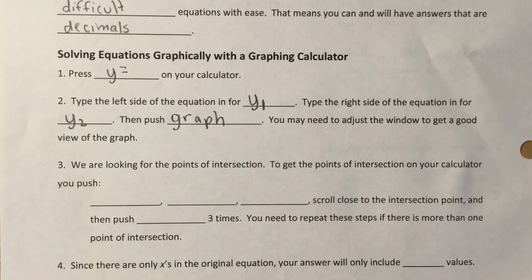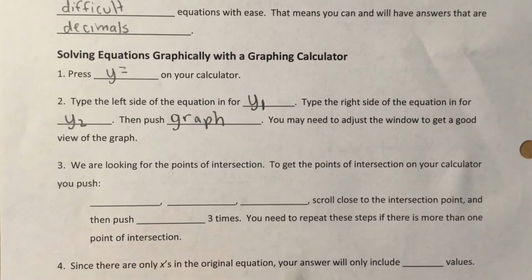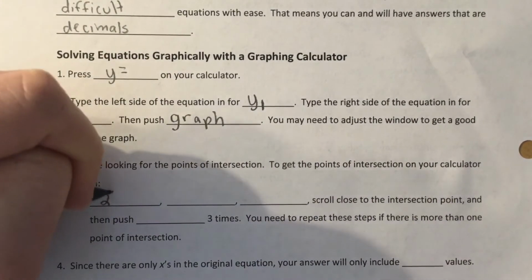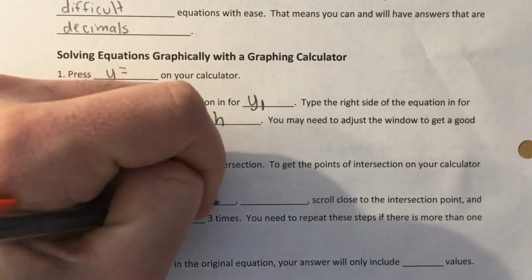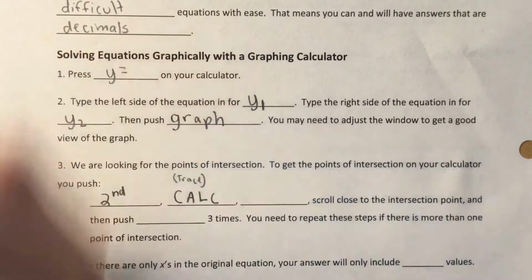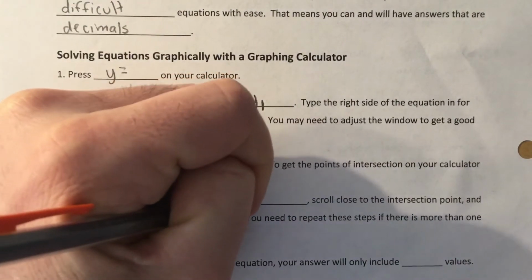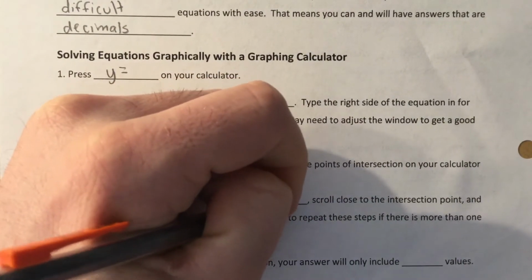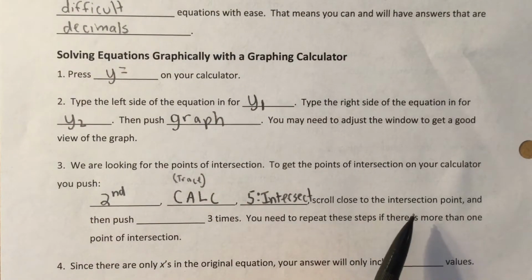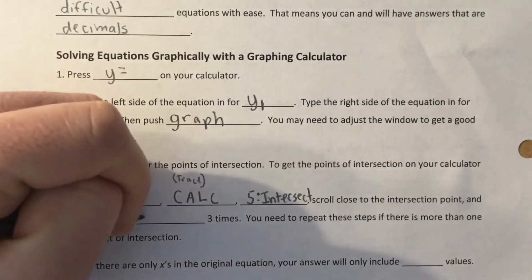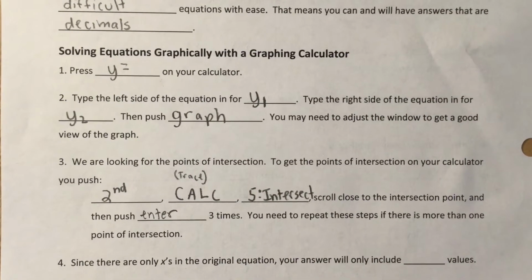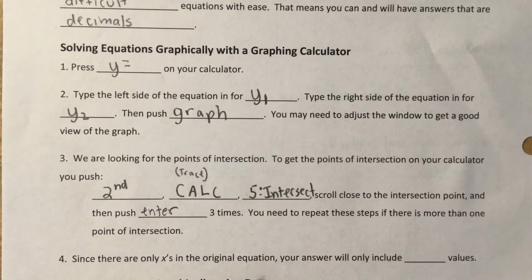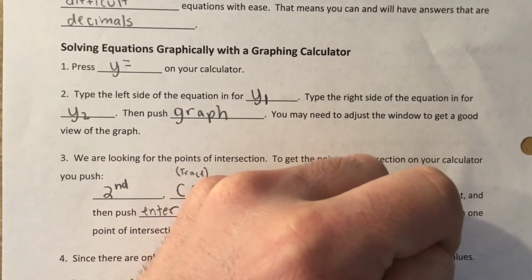So we're looking for the points of intersection. To get the points of intersection on your calculator, remember you're going to push second, calc, which is above the trace, and then number 5 for intersect. You're going to scroll close to the intersection point and then push enter 3 times. If you have more than one point of intersection, you need to repeat the steps. And just like before, since there are only x's in the original equation, your answer will only include x values.